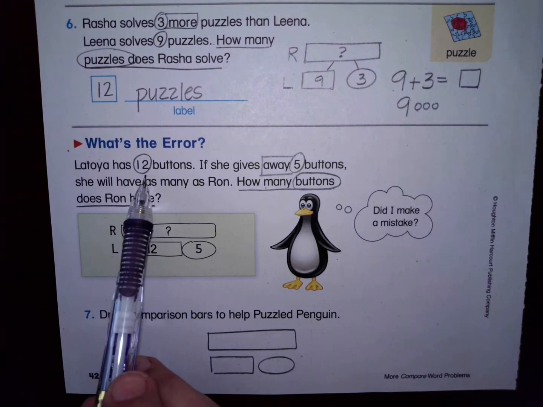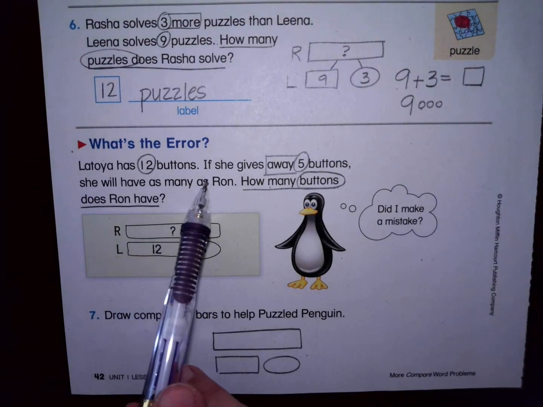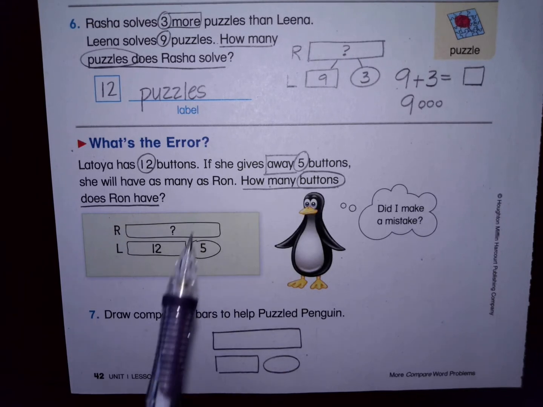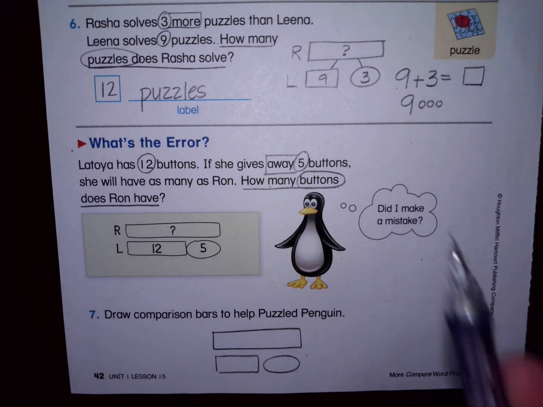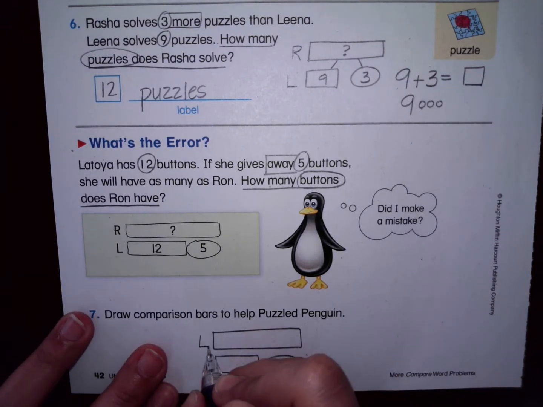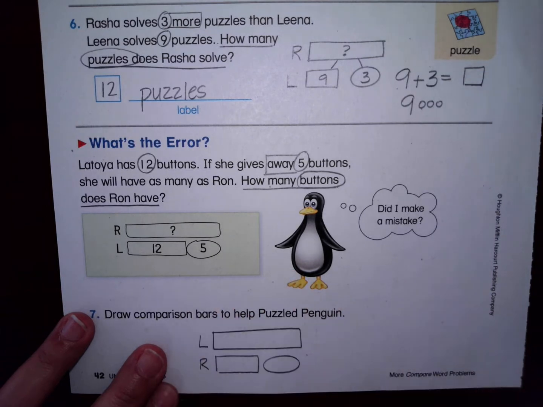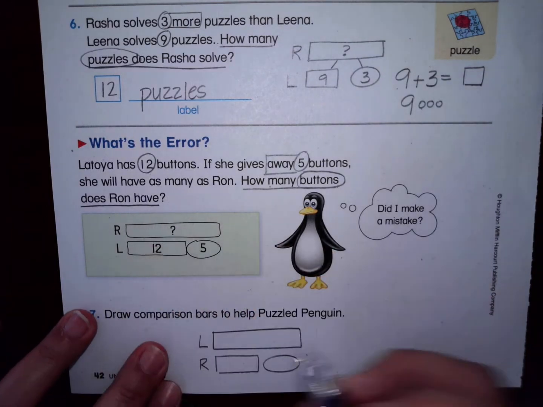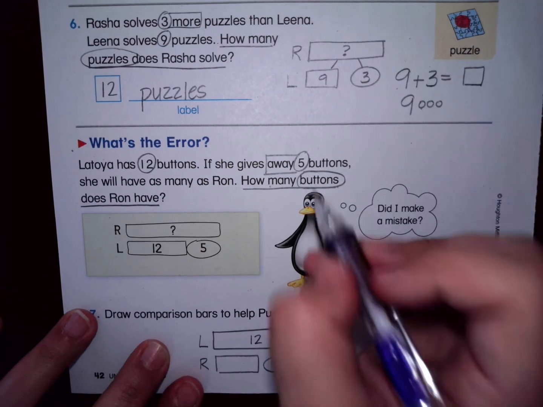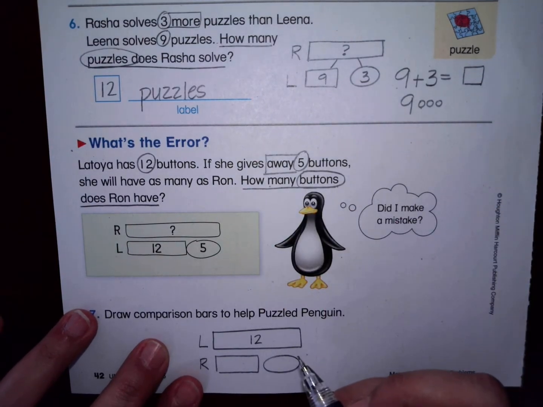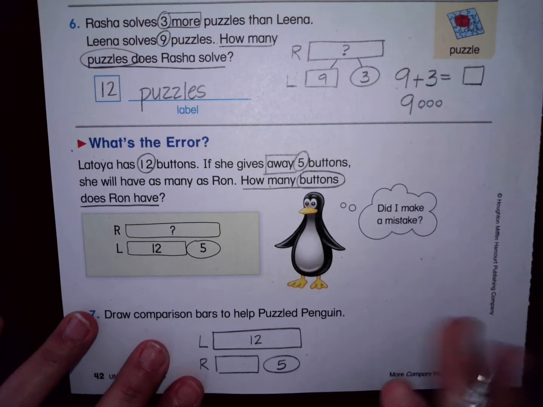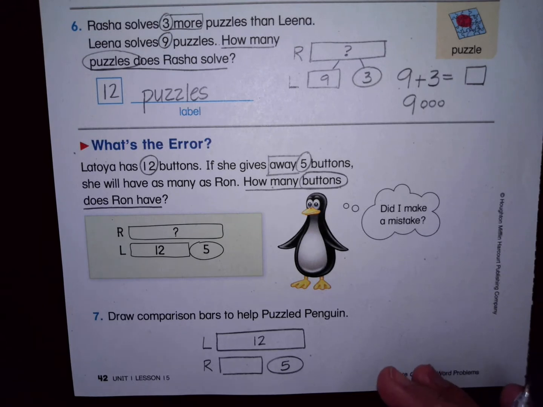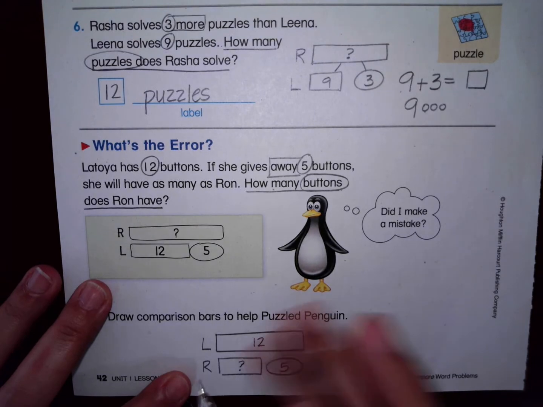So I know that Latoya has 12. If she gives away 5, then she'll have the same as Ron. So Latoya has 12. She's giving away 5, and then she'll have the same as Ron. So Latoya has more, and Ron has less. We know that Latoya has 12, so that goes in her box, and that she's giving away 5. So that's like the change. There's no more or fewer to help us figure out, but that is the change because it's changing by 5. And so I'm trying to figure out how many Ron has.